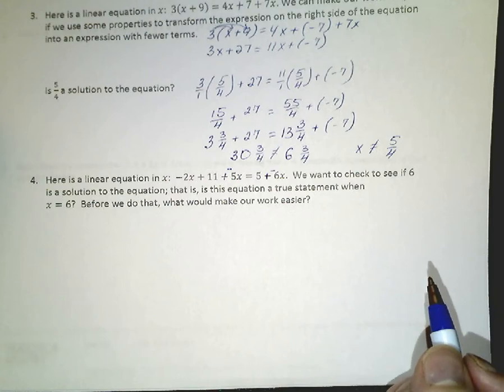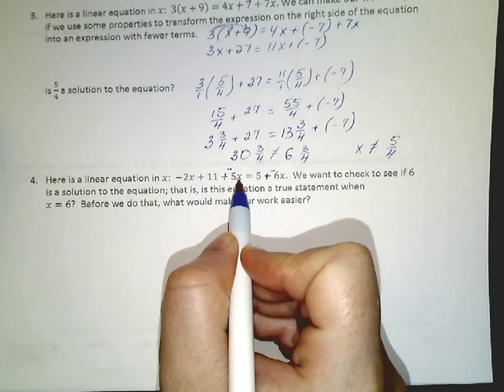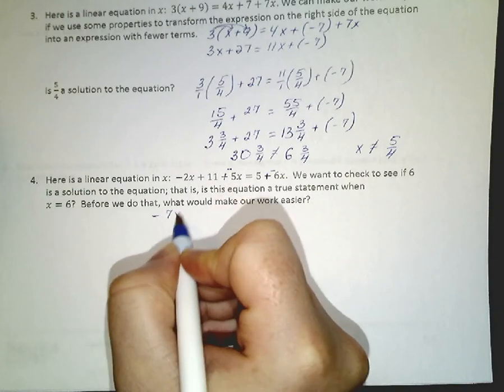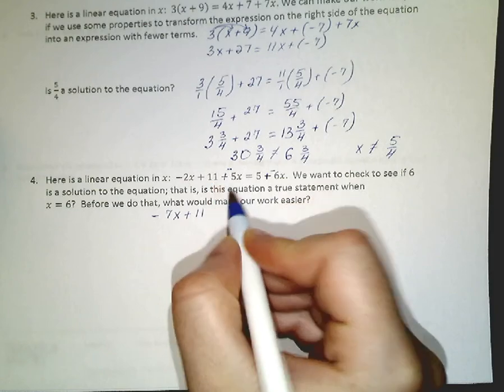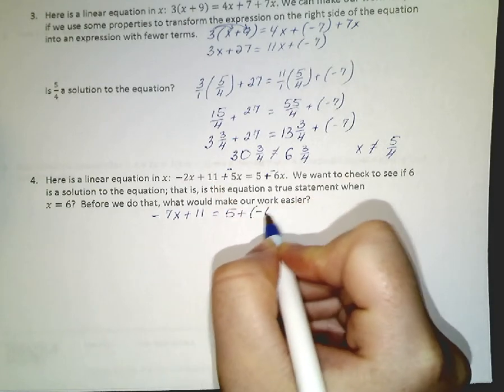To make our work easier, we need to simplify this equation. We can combine negative 2x and negative 5x. So that will be our negative 7x plus 11. 11 does not go anywhere since it's not a like term. It stays as it is. Equals 5 plus negative 6x.